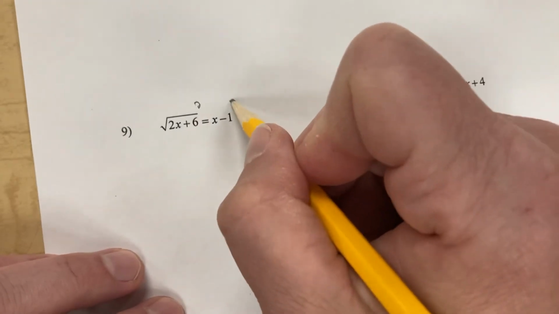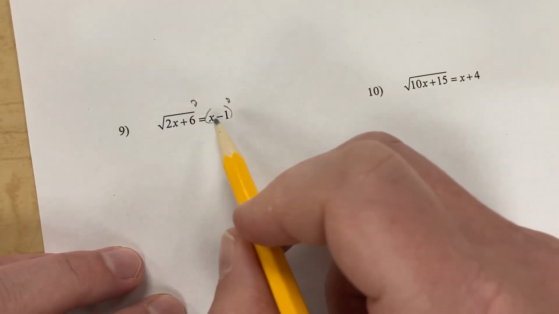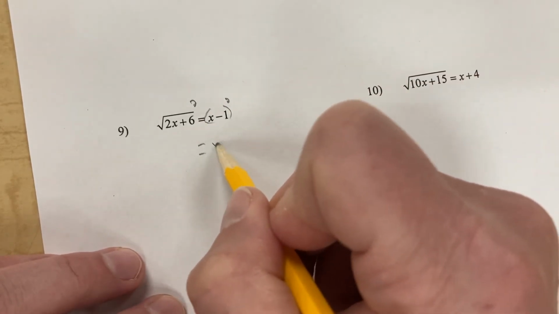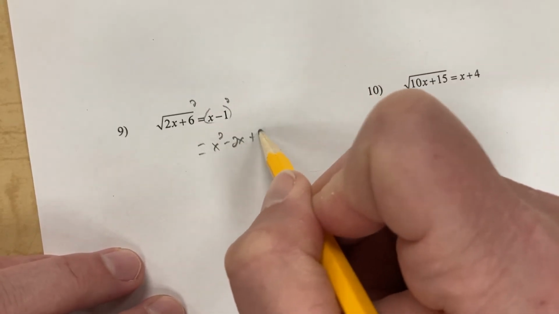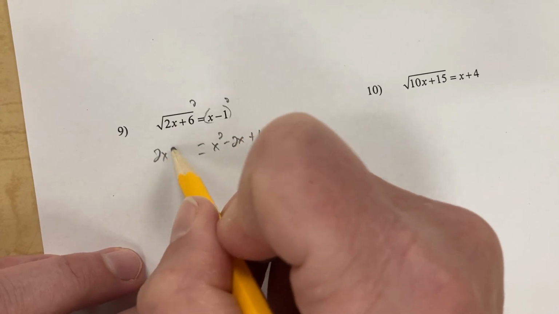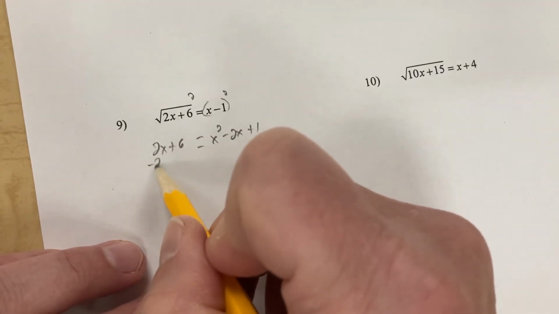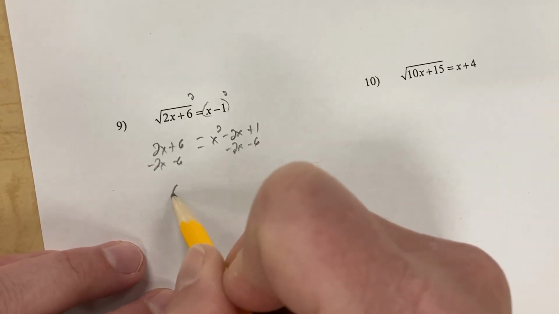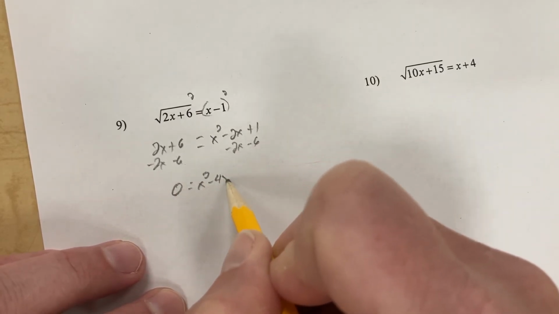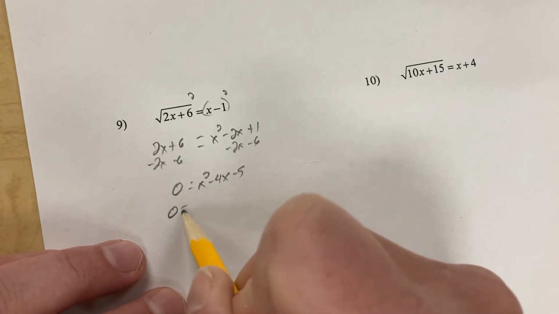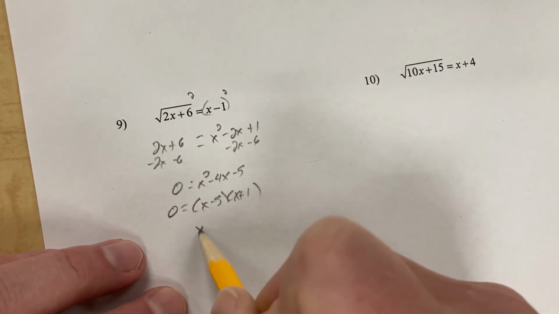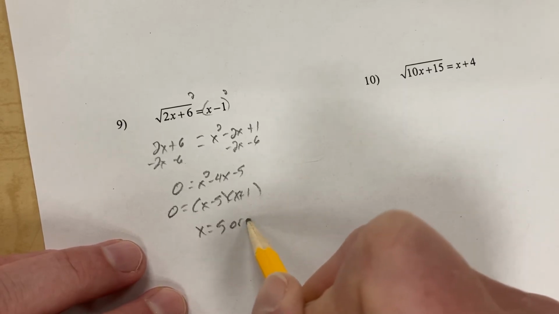Here we're squaring both sides, and that means we're going to have to square x minus 1. So you can use the little box method or however you do it. We'll end up with x squared minus 2x plus 1 for that. And we'll have 2x plus 6 over here. So we're going to subtract this, bring these things over to here, which gives us x squared minus 4x minus 5. That's x minus 5, x plus 1, which gives us x equal to 5 or negative 1.